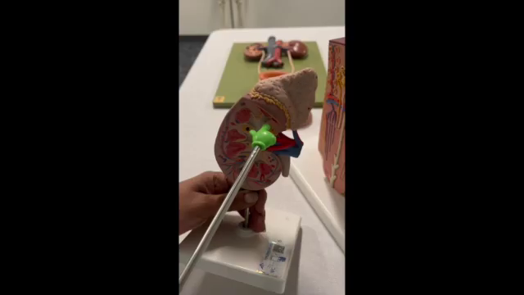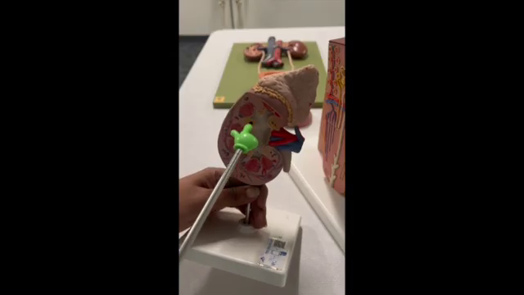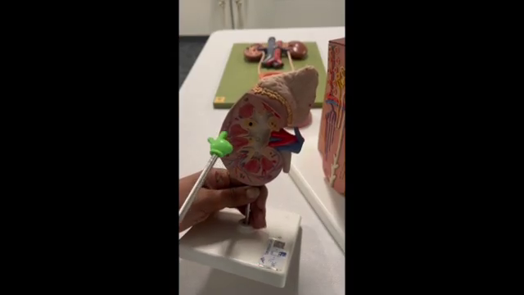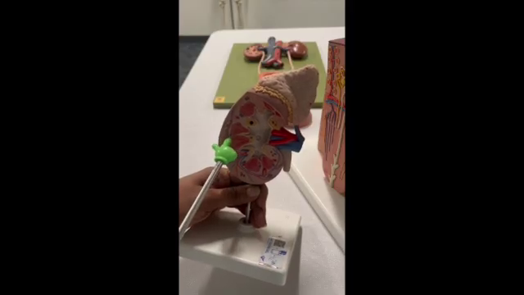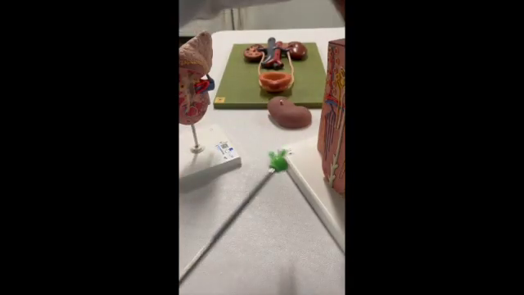Then it becomes interlobar artery. In each lobe it goes to the lobar artery. Then it becomes arcuate artery. They go around the pyramid, between the cortex and medulla. And the interlobular artery goes to the cortical region over here.